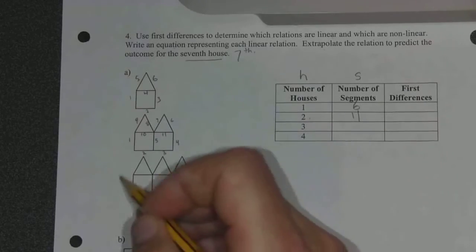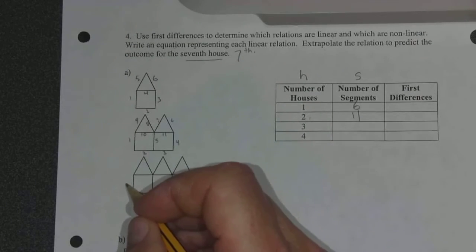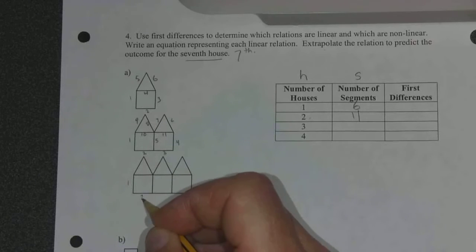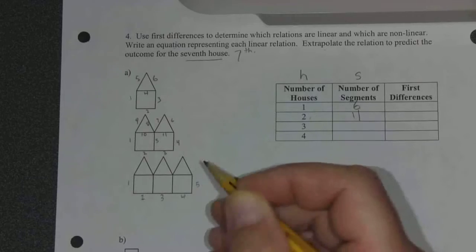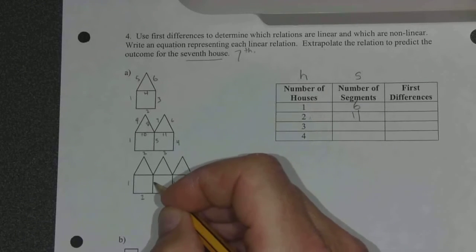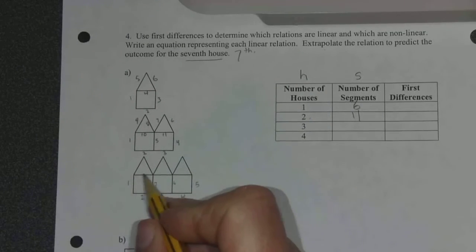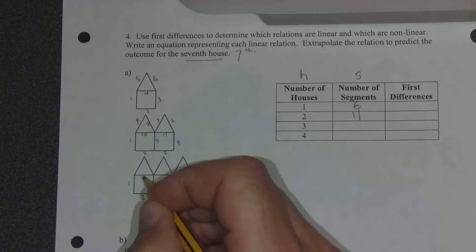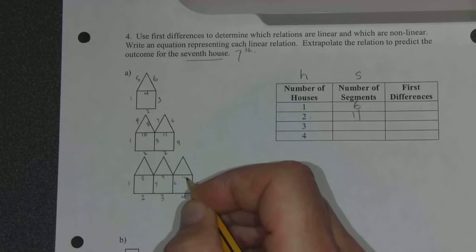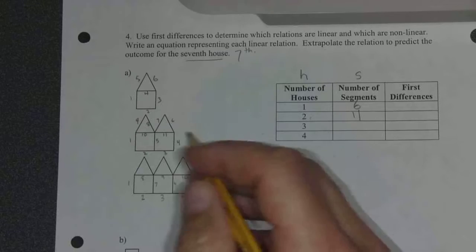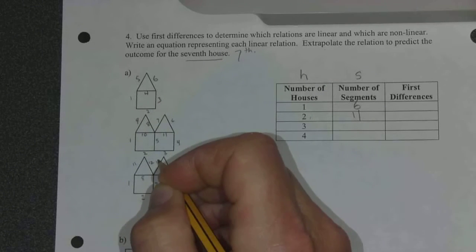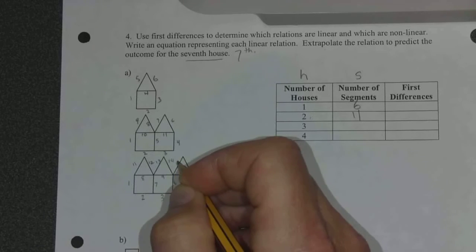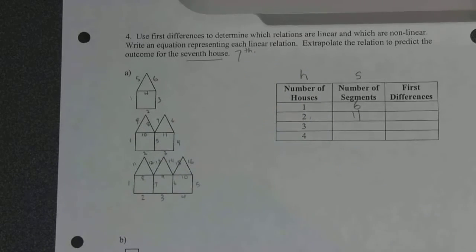Let's just count this one. Okay, there's not a lot, but we'll see how it works out. 1, 2, 3, 4, 5, 6, 7. Now let's do these ones. 8, 9, 10. And then let's do the roofs over here. 11, 12, 13, 14, 15, 16.